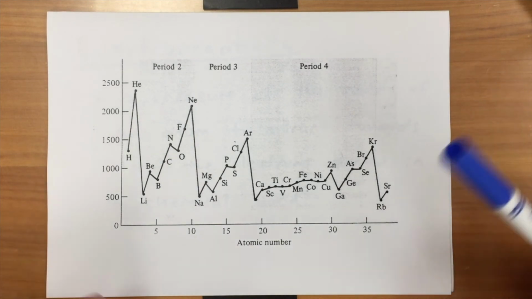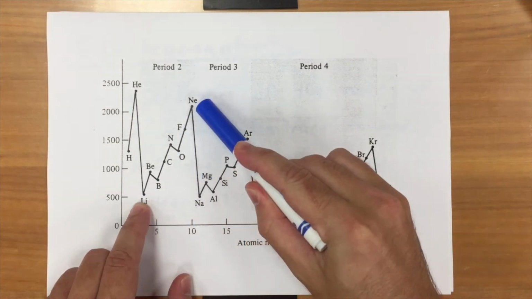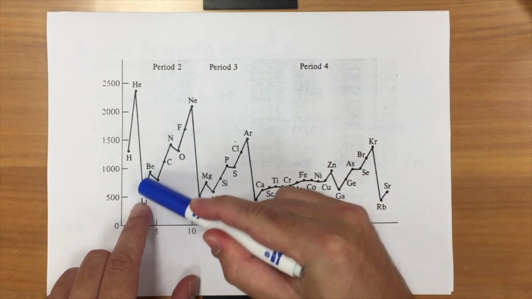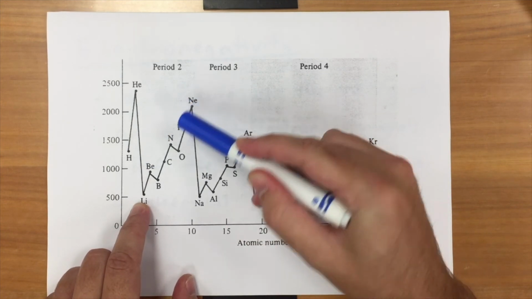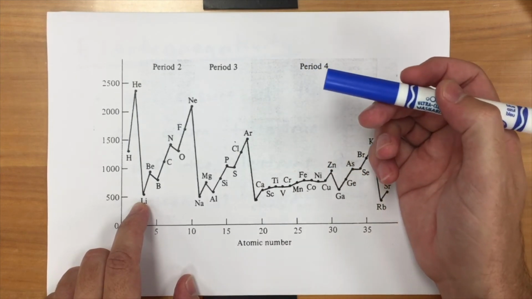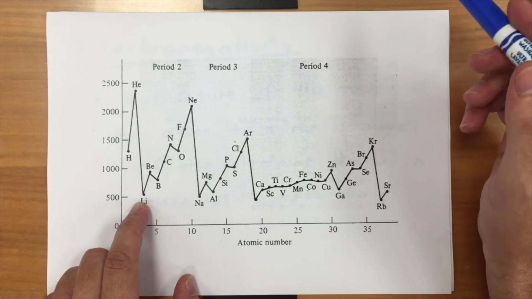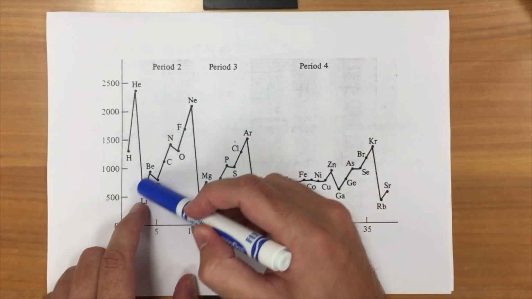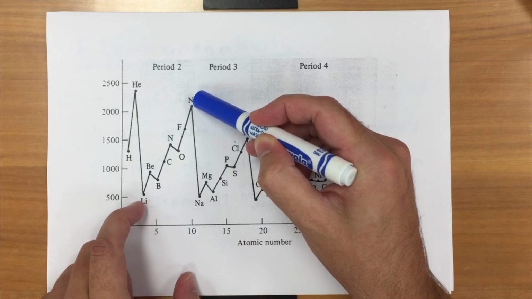So let's have a look across a period first of all. Here's the period from lithium across to neon. You can see as we go across that period, the ionization energy increases. There's a couple of blips. That's due to stability of half-filled and filled subshells. We'll deal with that in another video. So as we go across a period, our ionization energy increases.